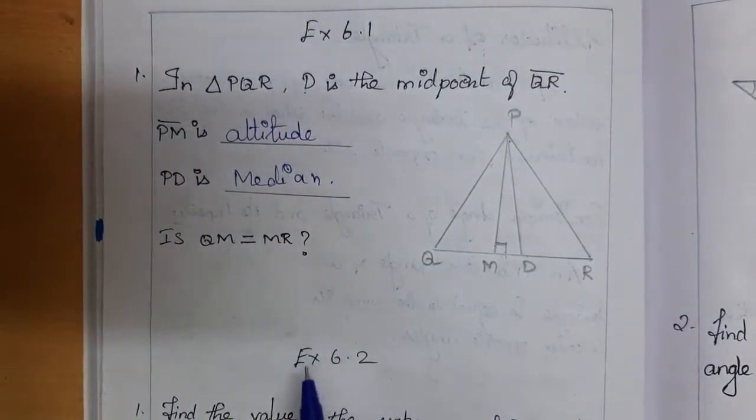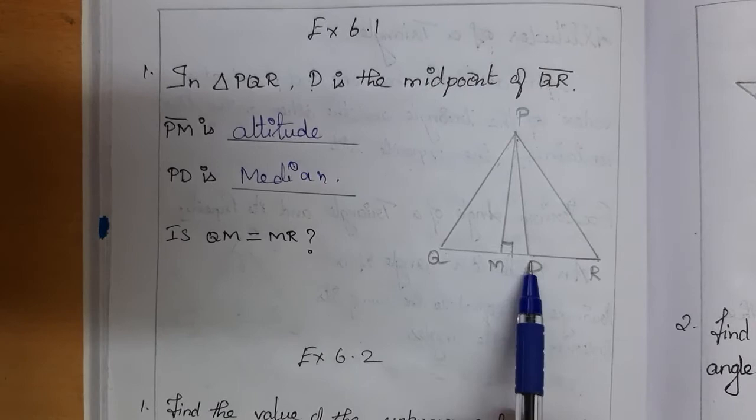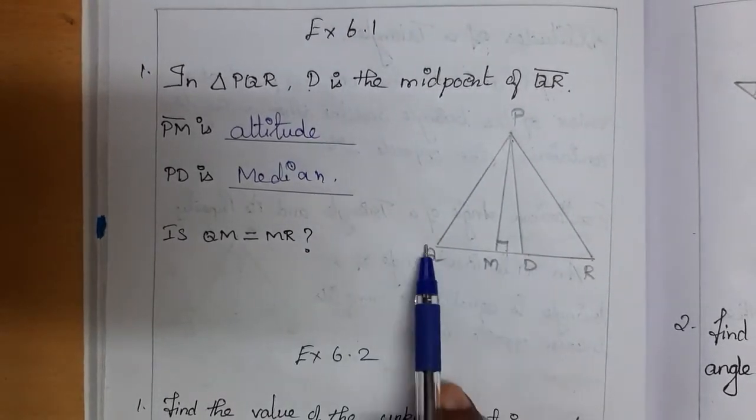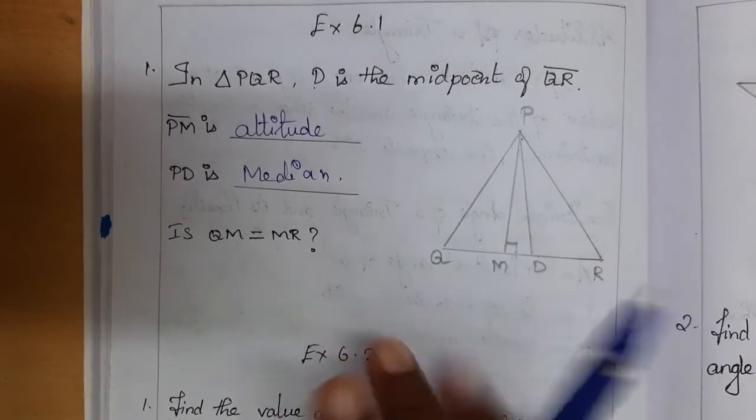And here we go for the next question. Is QM equal to MR? No. They already said that D is the midpoint, so we can say QD is equal to DR. For one line segment there will be only one midpoint, not more than one.